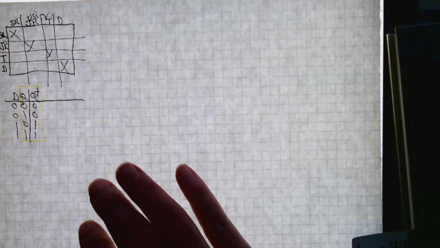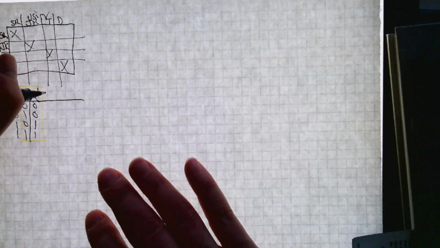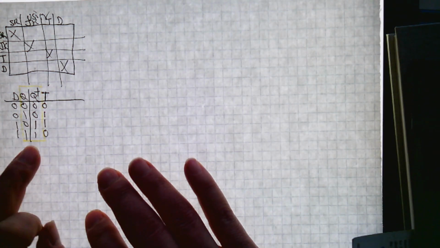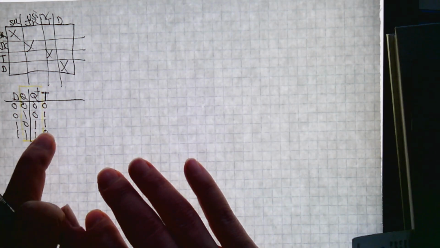then what you need to do in order to get a T flip-flop is put in 0, 1, 1, and then 0. Because if there's a transition, that causes a change, then that means there's a T used on input.